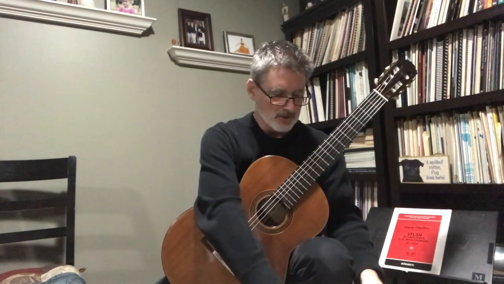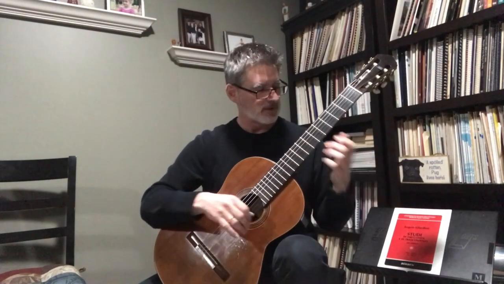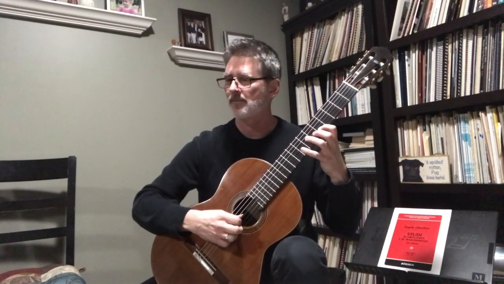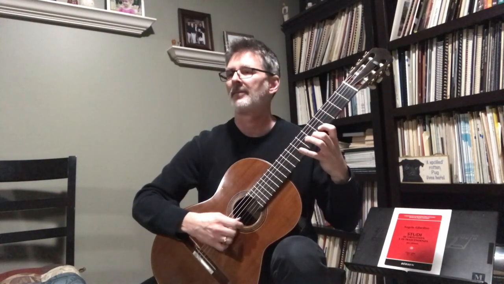Then also on this page, there are a couple of wedge symbols for crescendo and diminuendo: get louder, get quieter. You could also practice that within a scale, starting quiet, getting louder, and then getting quieter.